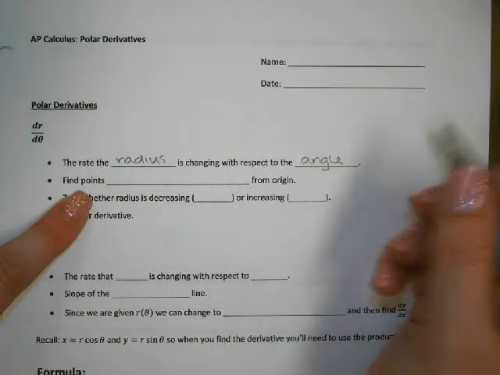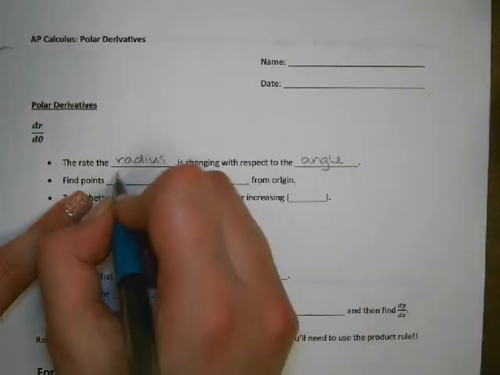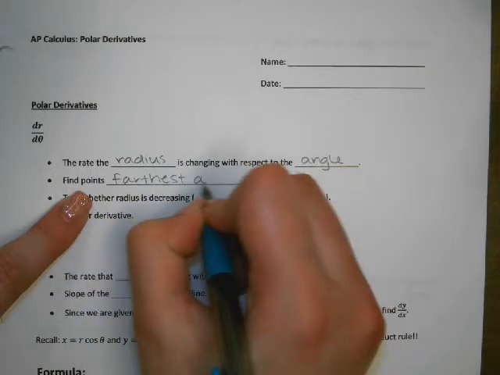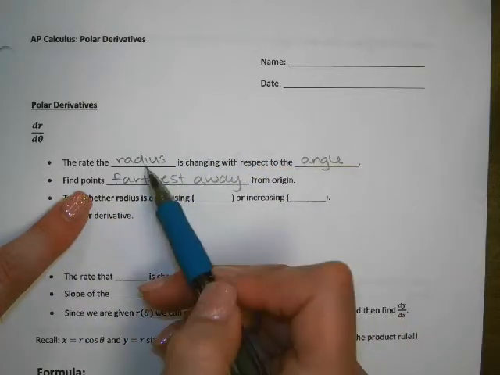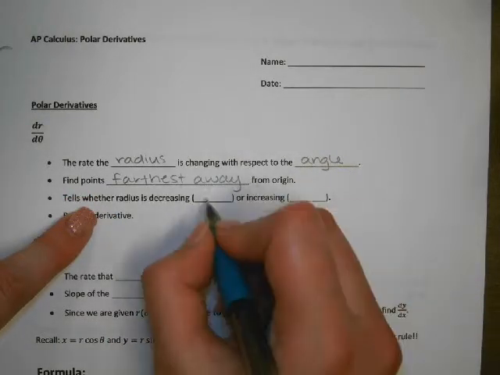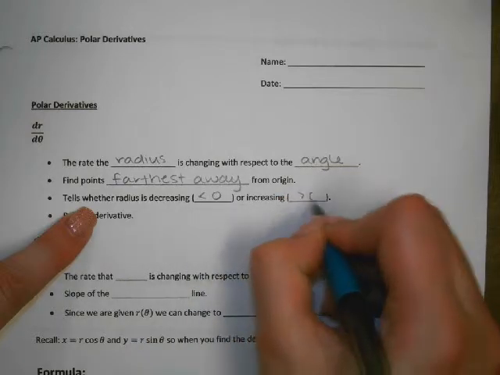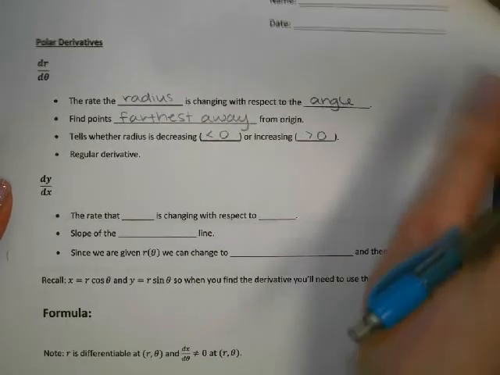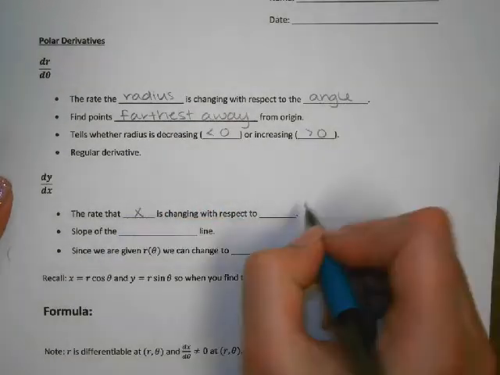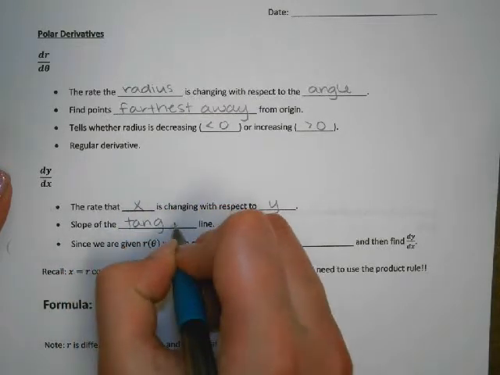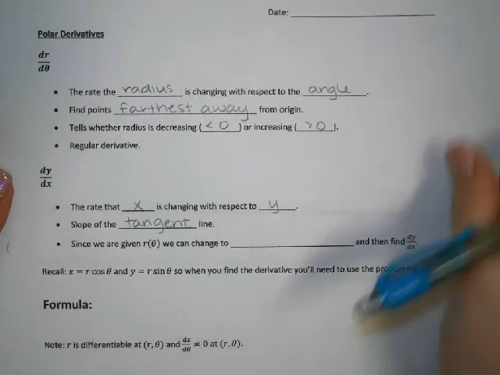It gives you information about the points that are farthest away from the origin. Which makes sense if you think about it because the radius is changing. It tells whether the radius is decreasing, less than 0, or increasing, greater than 0. And it's just a regular derivative. All right, dy dx is the rate that y is changing with respect to x. It tells you the slope of the tangent line.